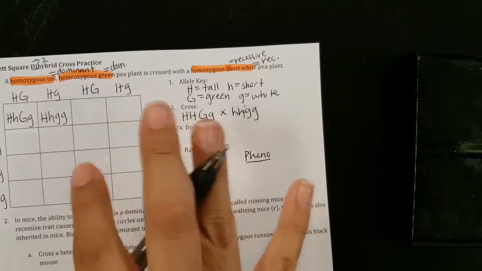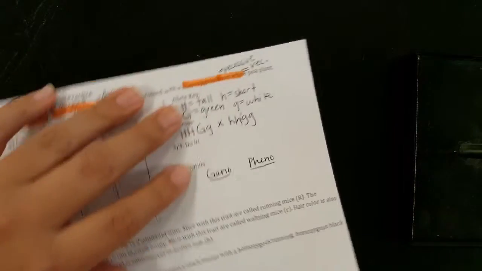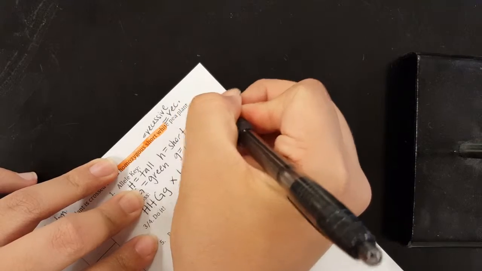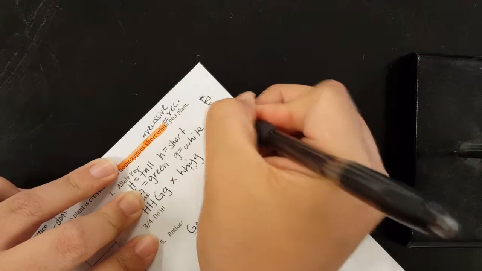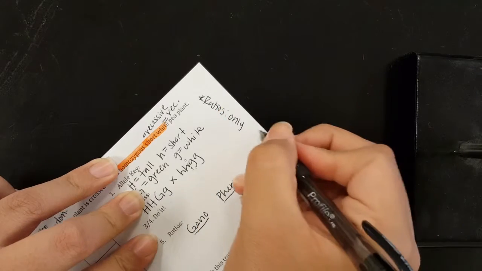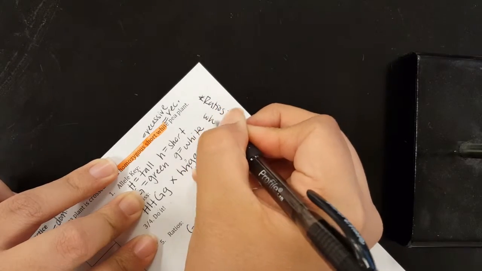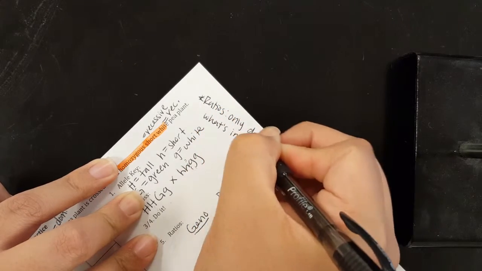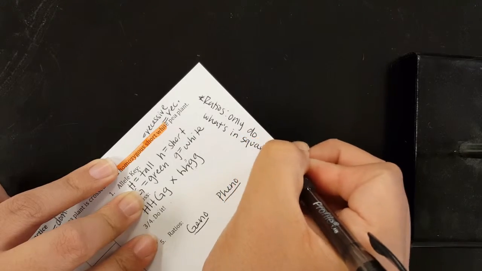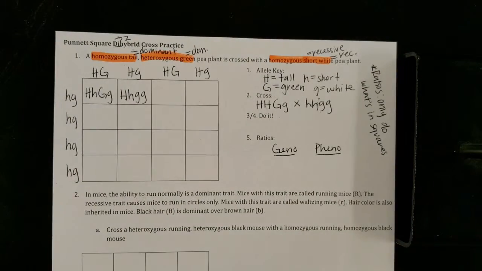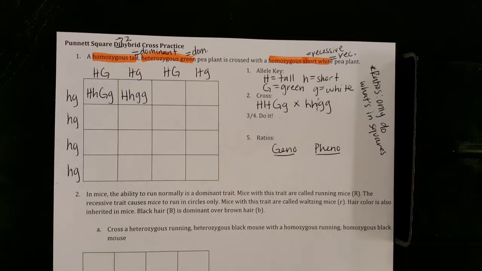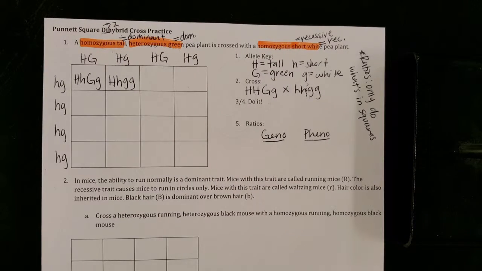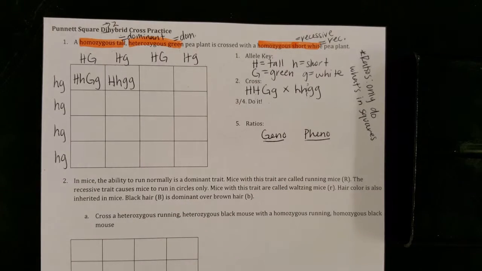For the dihybrid cross, again, I'm going to write a note here for the ratios. There's my note: only do what's in squares. So if I were to make you do all of the possible combinations, that would be a little ridiculous because this box is pretty massive. I'm only going to make you do what is in the actual squares.